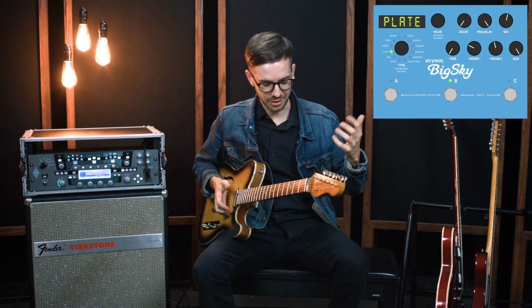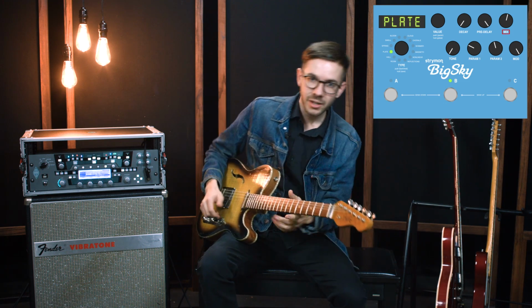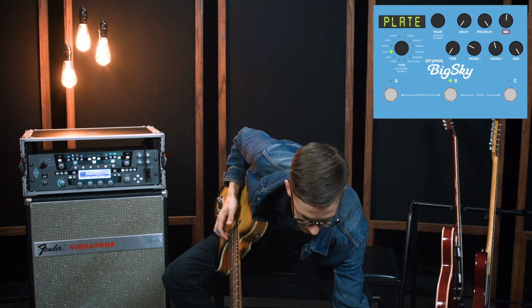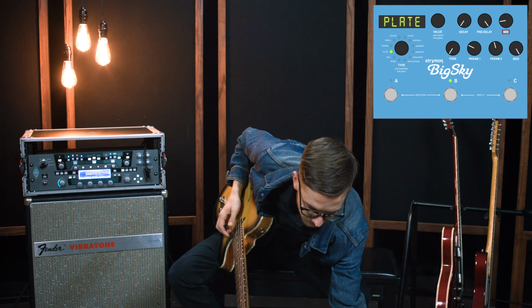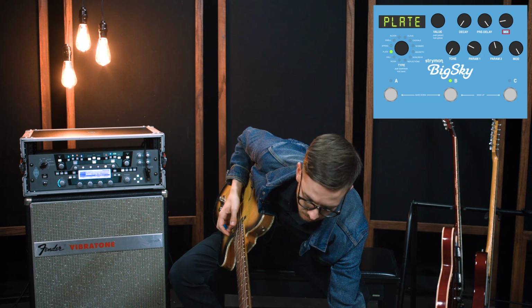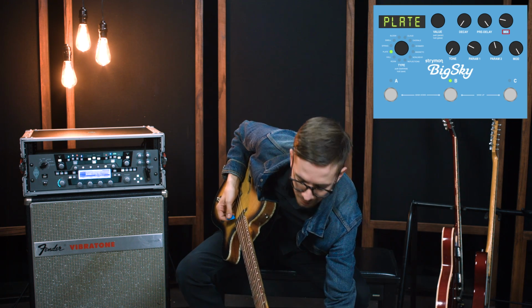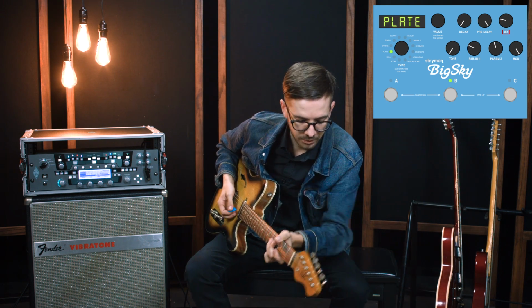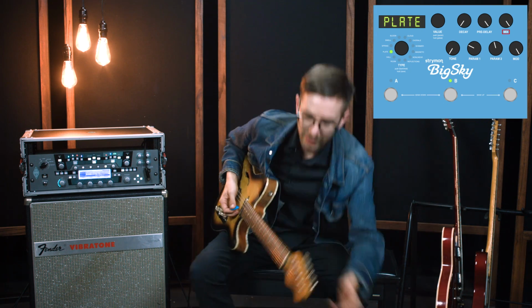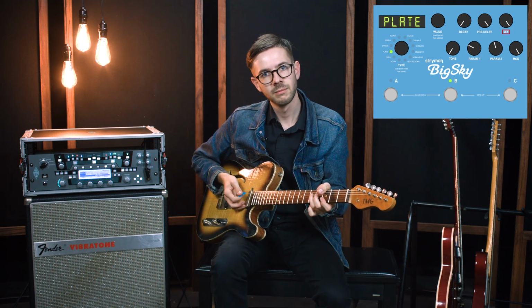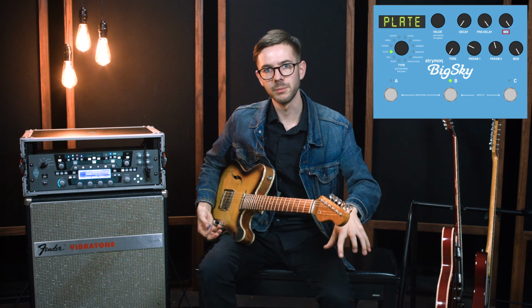Next is the mix control. That's basically how much of your dry sound versus your reverb sound you're going to hear. So here is just a tiny little bit of the reverb sound mixed in with my dry sound. You can barely hear it. Here's just a little more. Versus when I turn the mix knob all the way up, you really only hear just the reverb signal, just the affected signal, and none of your dry signal.